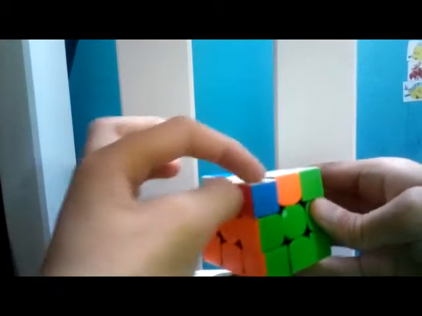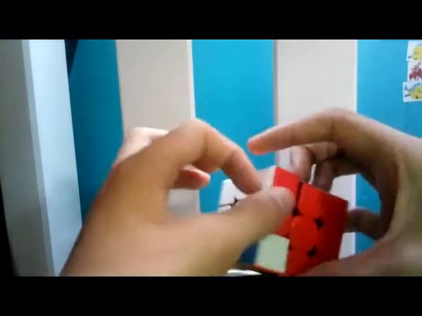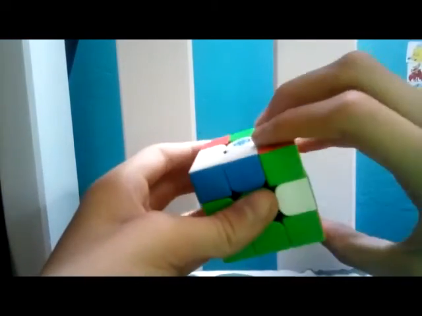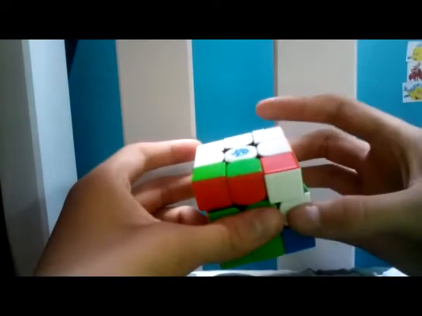So the next case here is the mirror of the previous one. Instead of having the block here on the right like the last case, in this case we have the block on the left. What you want to do is U2, and then put the bar back here in the left back position, and this is the algorithm. R U R' U2 R' D' R U R' D R2 U' R' U R U' R'.